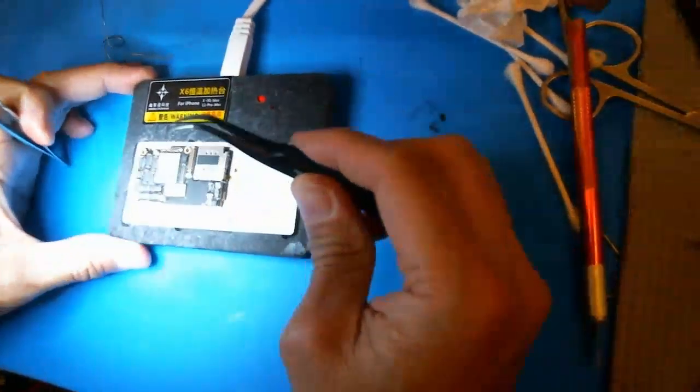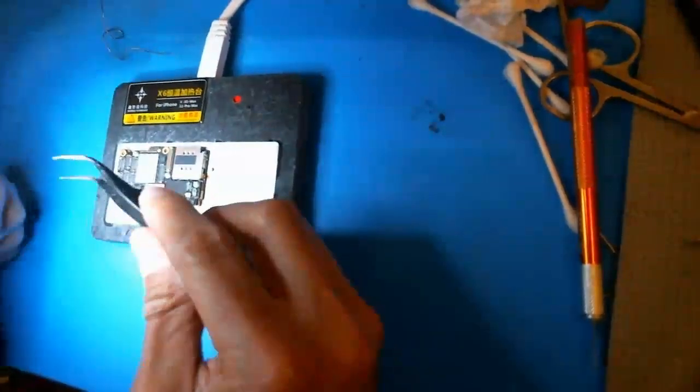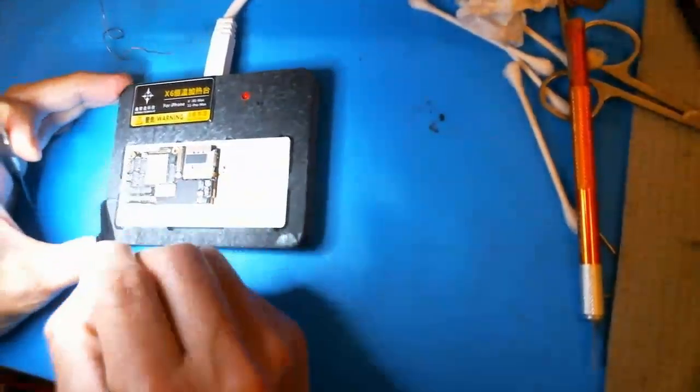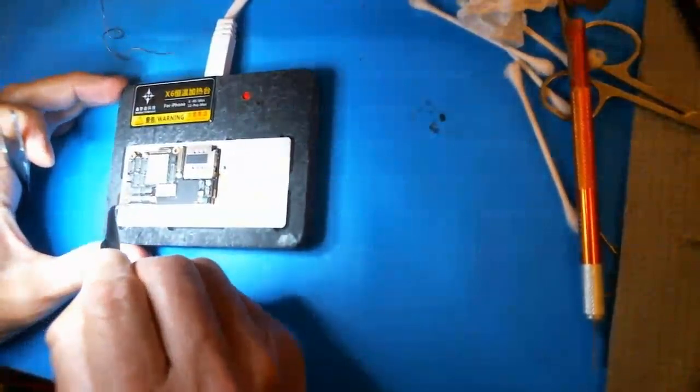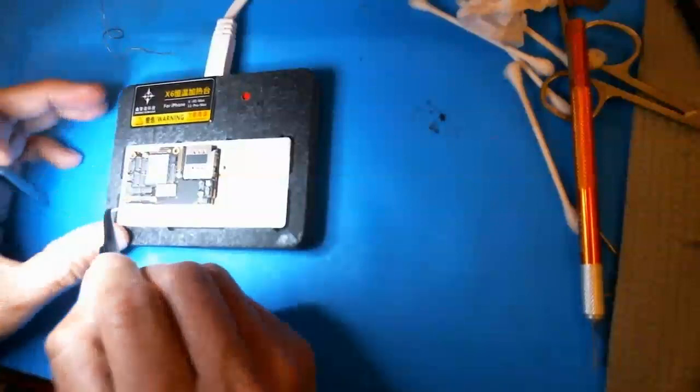Okay, so I just do that, and then I just kind of look under the scope here. Alright, you're not going to see it, but I just look under the scope and just make sure that things are fairly aligned. They don't have to be perfect, but you don't want any big gaps.